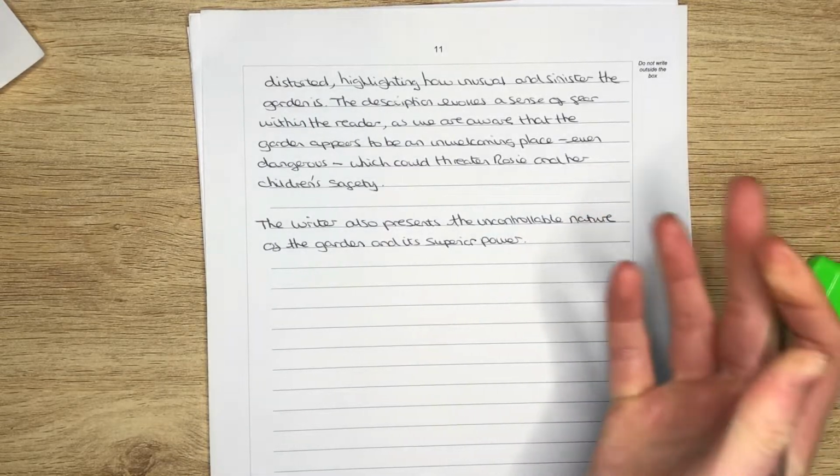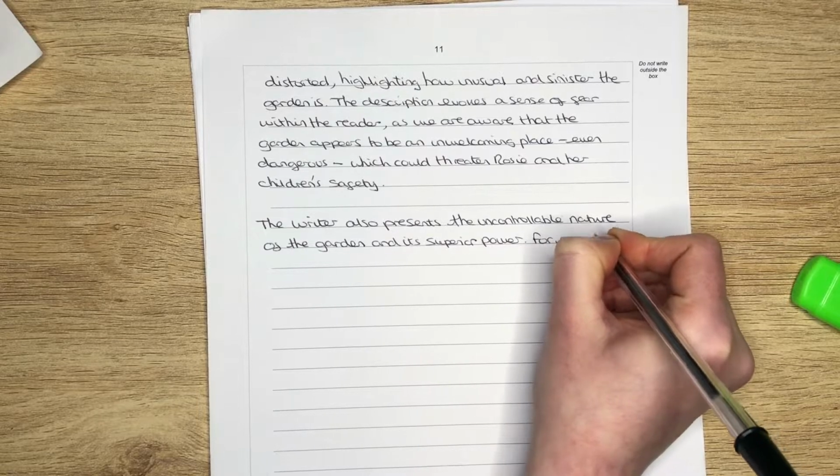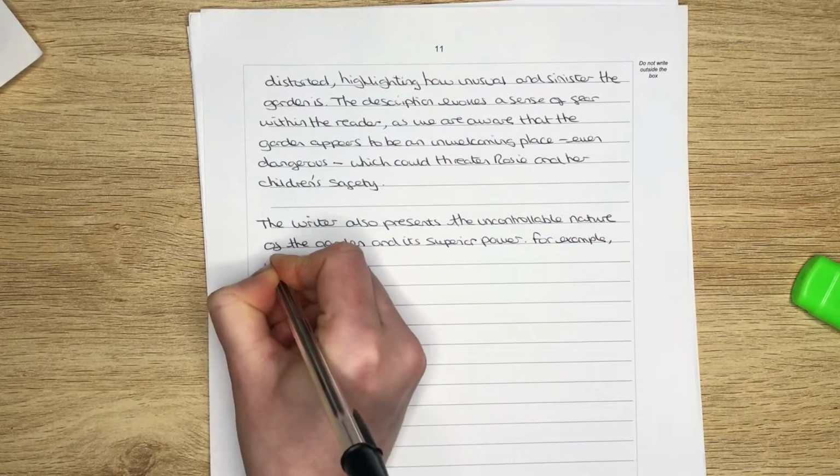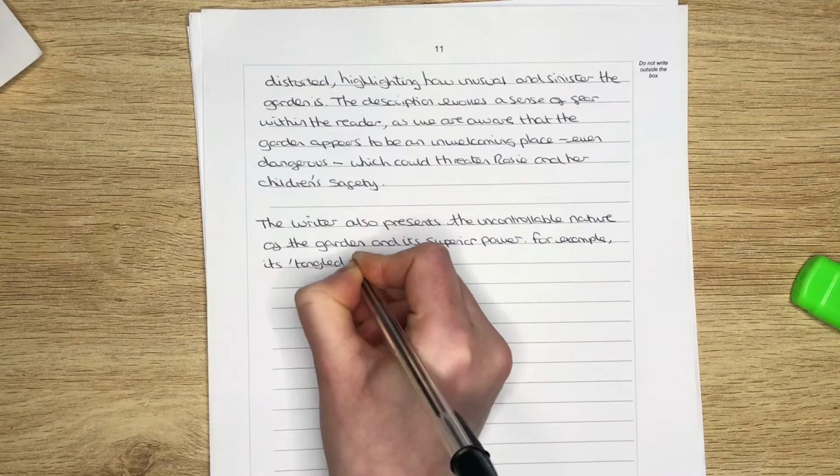Now I've made my point, I'm going to zoom in. So for example, it's tangled ivy. So we've got an embedded quote.